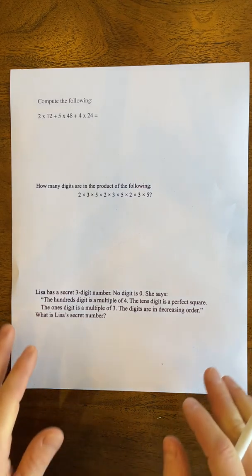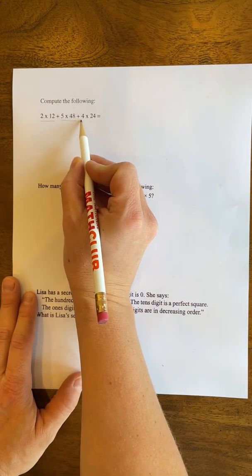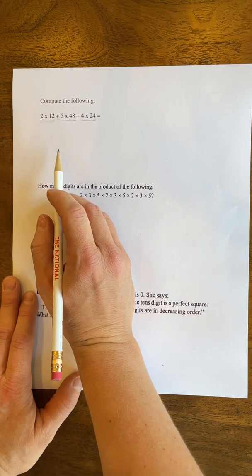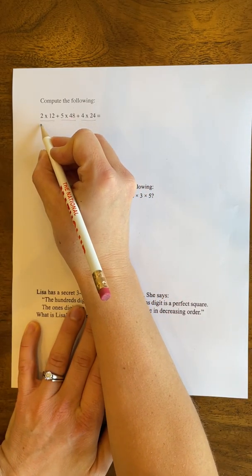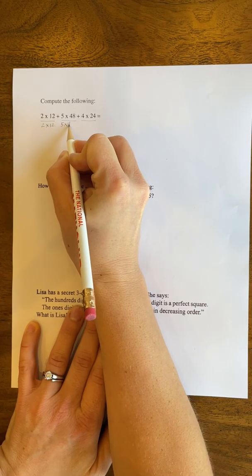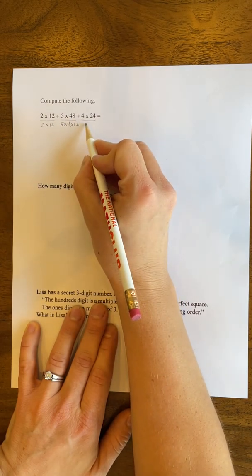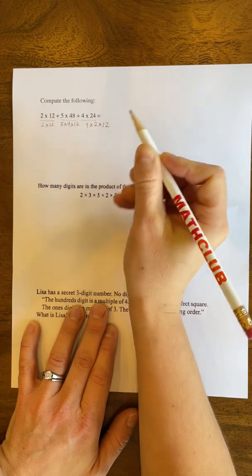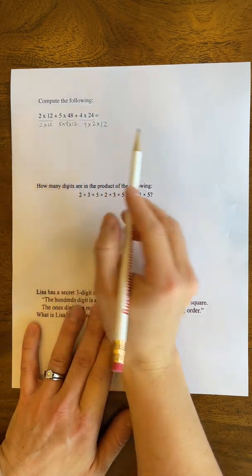And the first thing I noticed about this is that all of these multiplication problems are a number multiplied by a multiple of 12. So if I think about it in those terms, this is 2 times 12. And this is 5 times 4 times 12, because 48 is 4 times 12. And this is 4 times 2 times 12, because 24 is 2 12s. So we just have a bunch of 12s here.